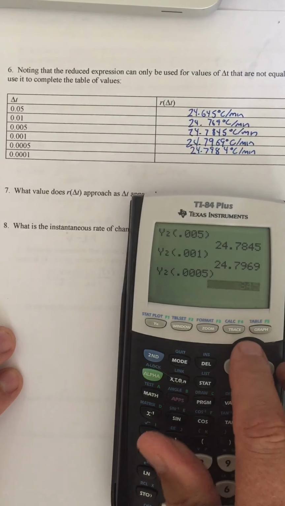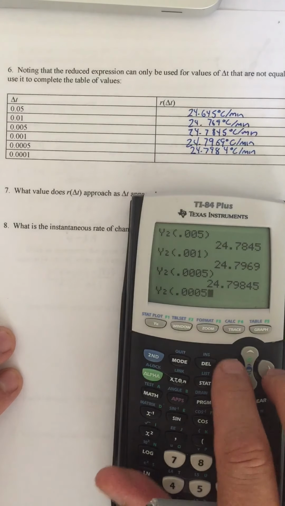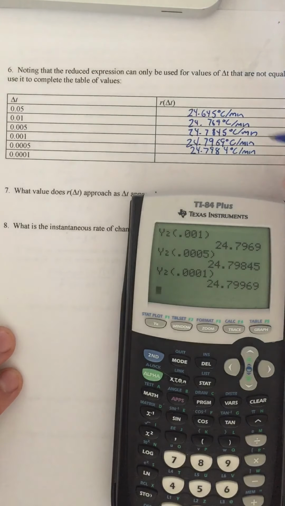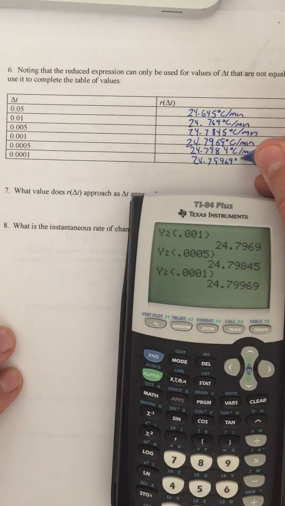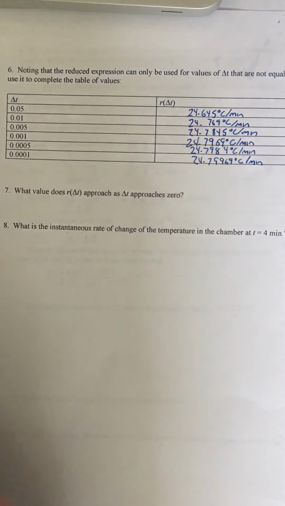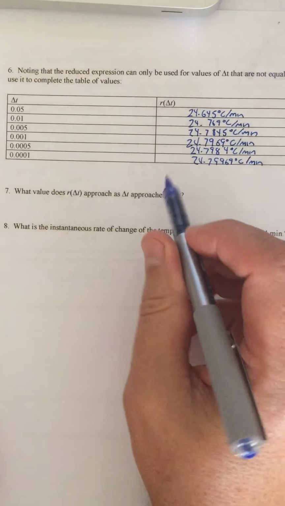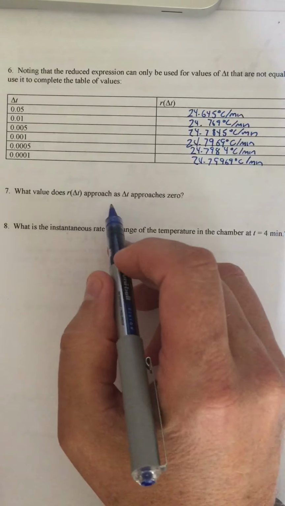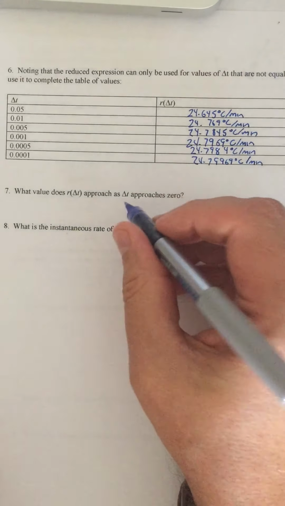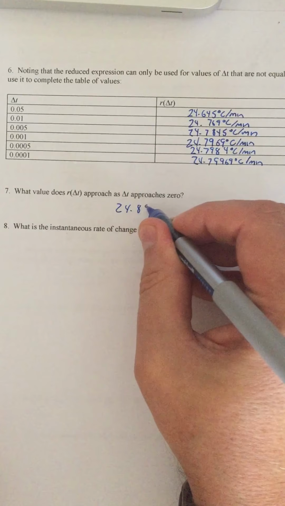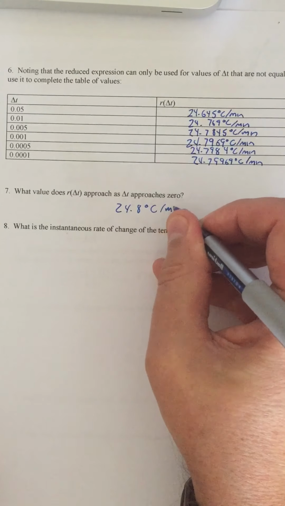And my last one is with the 1. So 24.79969 degrees centigrade per minute. All right. Now your whole goal here is to analyze the trend. What value does R of delta t approach as delta t is approaching 0? What number are we getting closer and closer to? 24.8 degrees centigrade per minute.